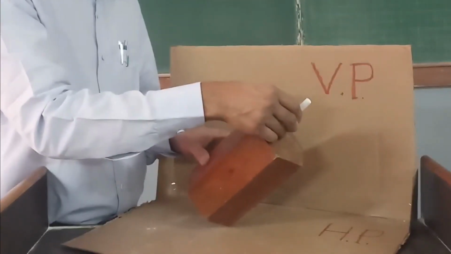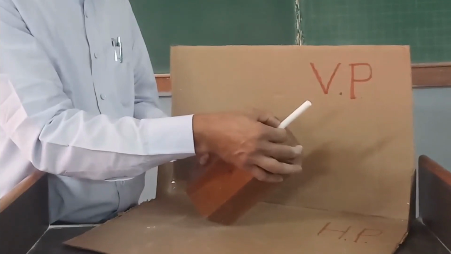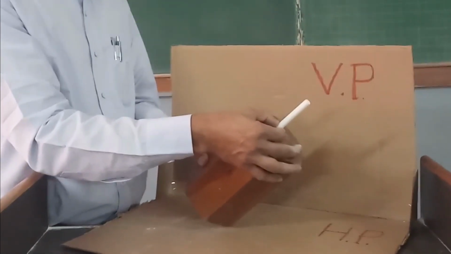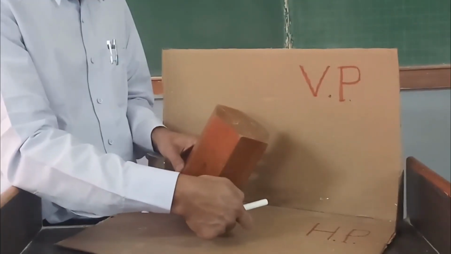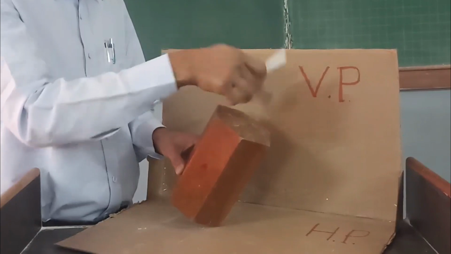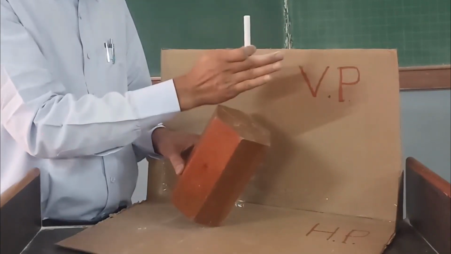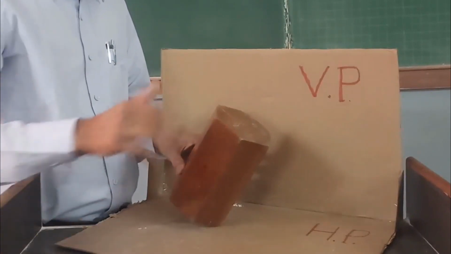Now in the second inclination, keeping the inclination of the axis constant, we have to apply the second inclination, that is, the plane which contains that corner and the center or axis of the prism is making 45 degrees to the vertical plane. So in this case, first of all we need to understand the plane.